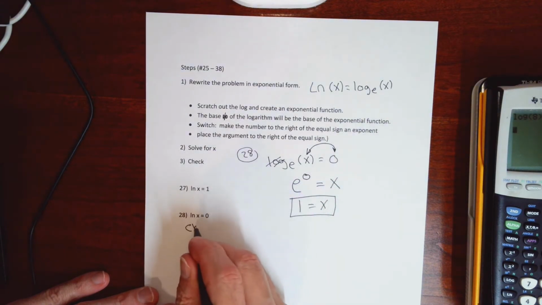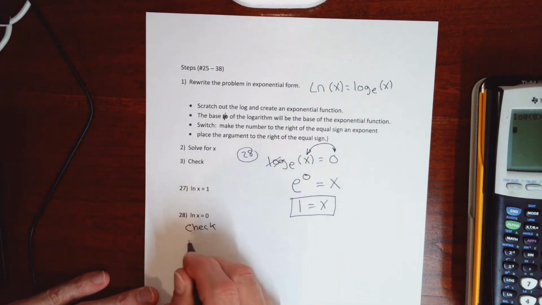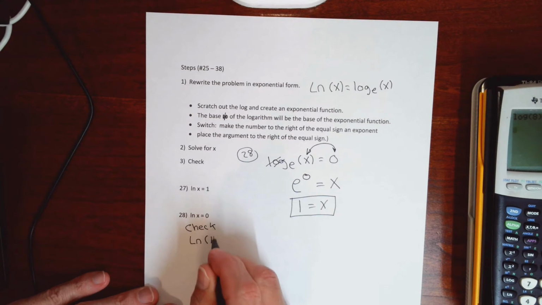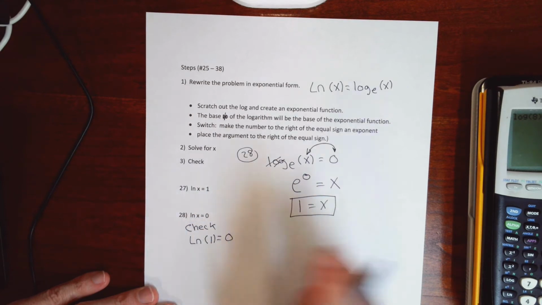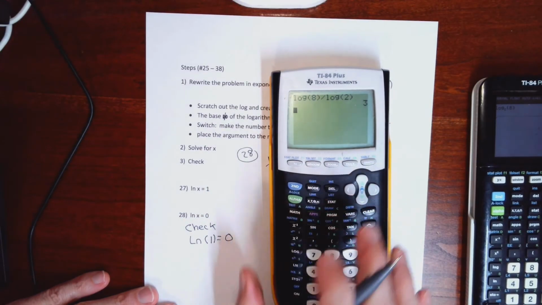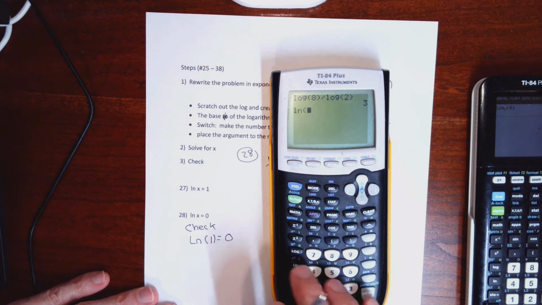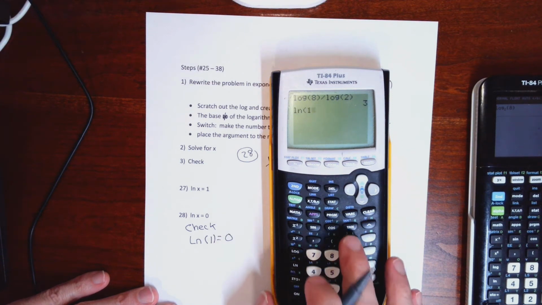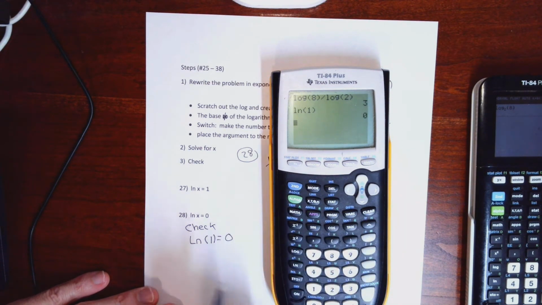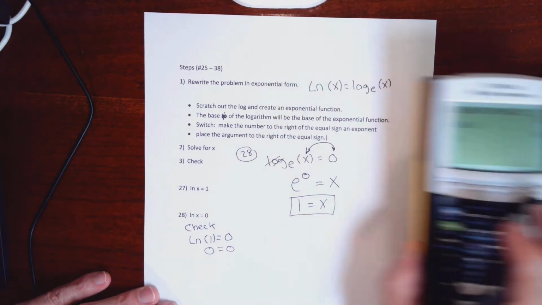I'm going to check, and I don't need any special calculator to check here because ln is a key on both of my calculators. On both of my calculators for checking, I just type the ln of 1, hit equals to make sure I get a true statement, which I do just fine. It checks just fine.